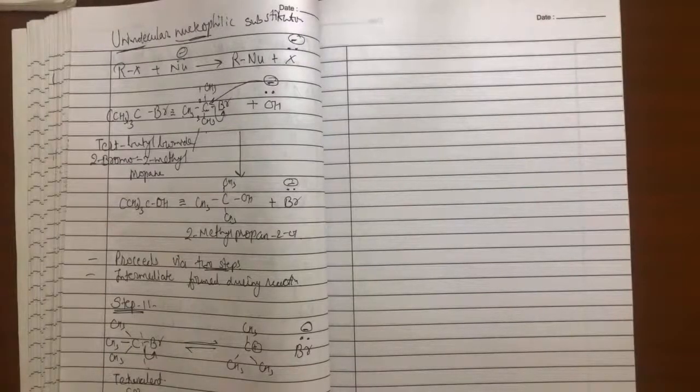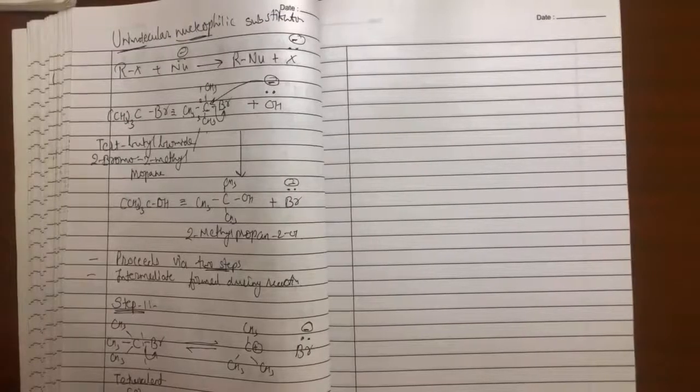Write the name of the species. I didn't get any answer till now. Name of the species formed.